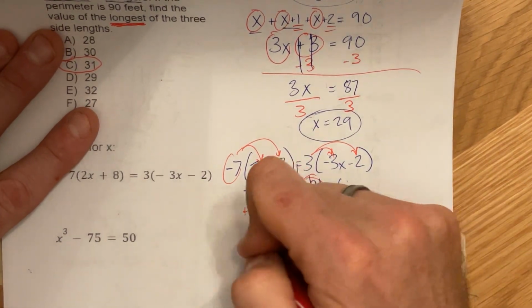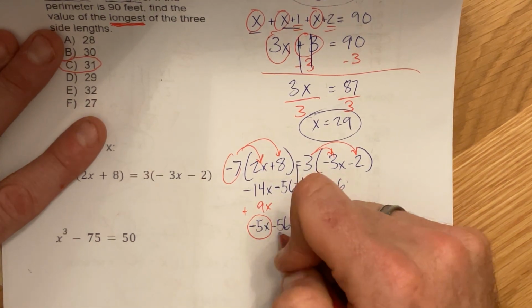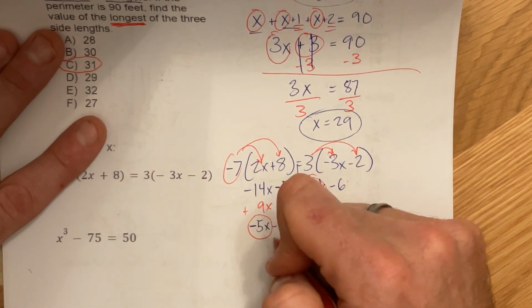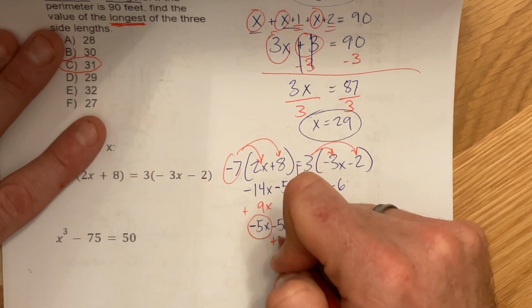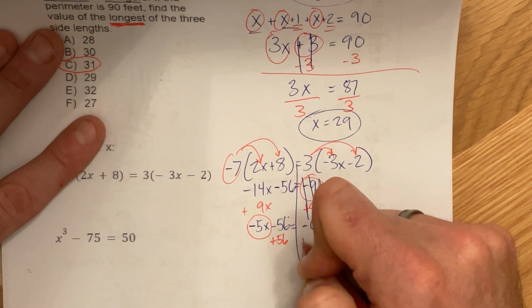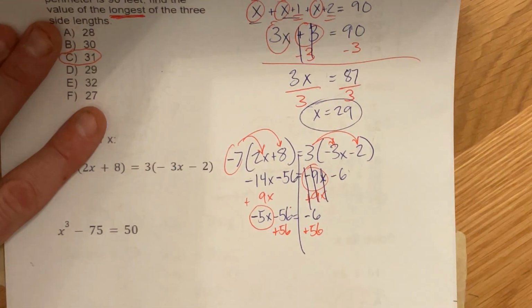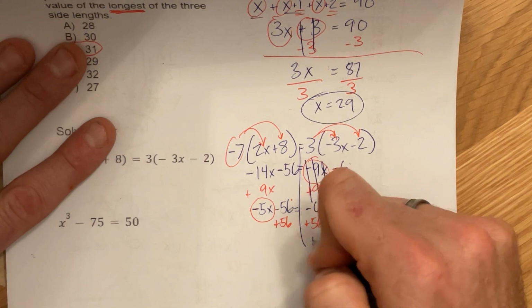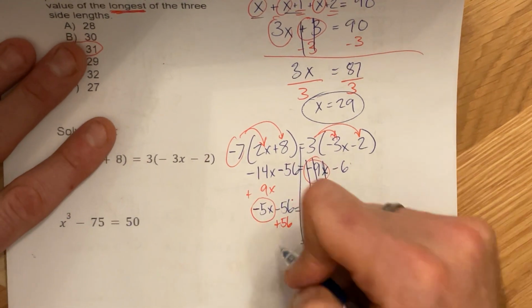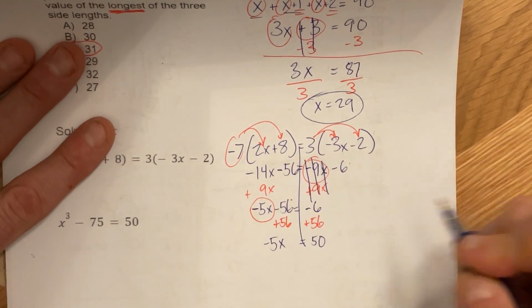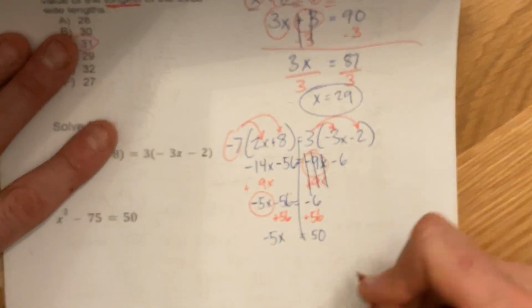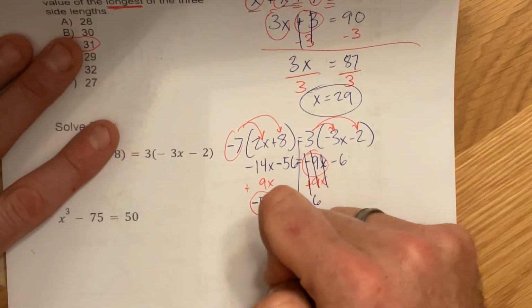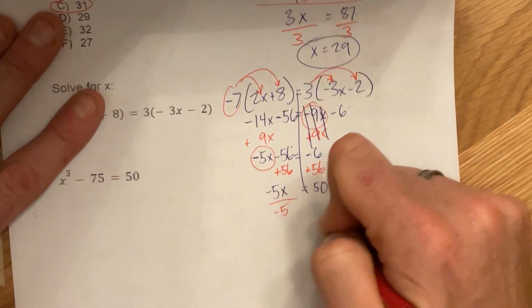Okay, I want to get my variable term on its own. This guy right here is messing us up, so I'm going to cancel out the negative 56 with a positive 56, positive 56. And that's going to leave me 50. That's going to be -5x equals 50. Divide by negative 5.